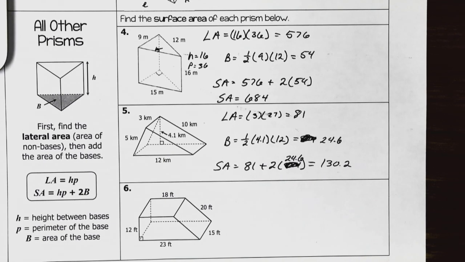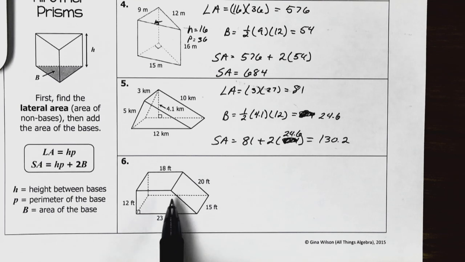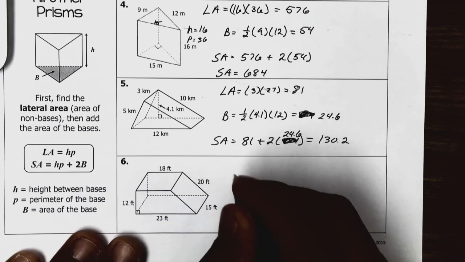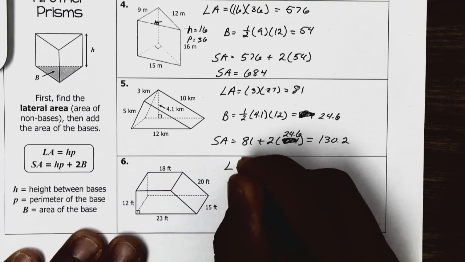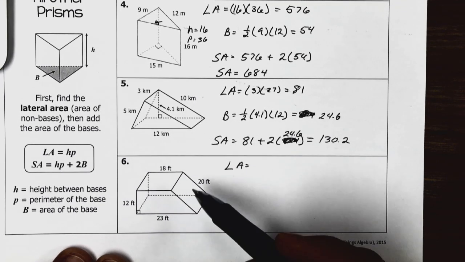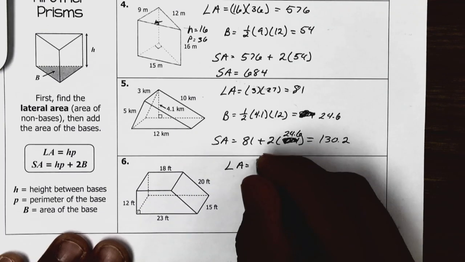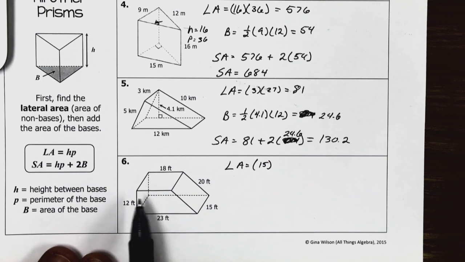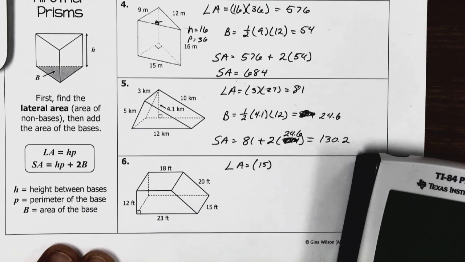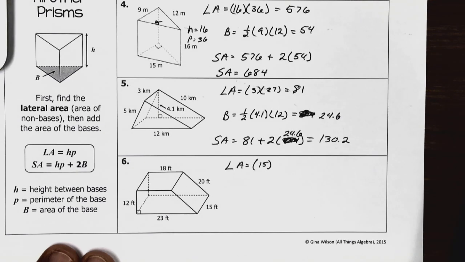All right, then the next example. All right, so this is a trapezoidal prism. So I have right here these two bases that are trapezoids. So first, let's get the lateral area. So the distance between the two bases is right here is 15. And then the perimeter of the base is going to be the 12, 23, the 18, and the 20. So I got to add all those four together. All right, so that gives me 73. So the perimeter is 73.